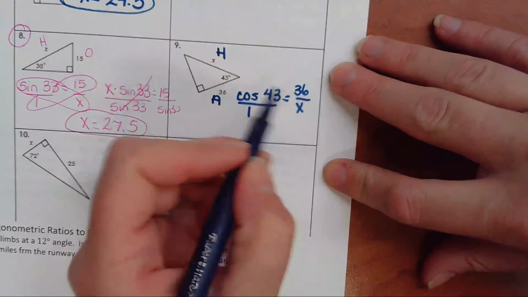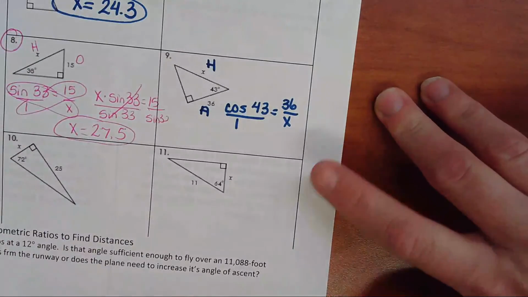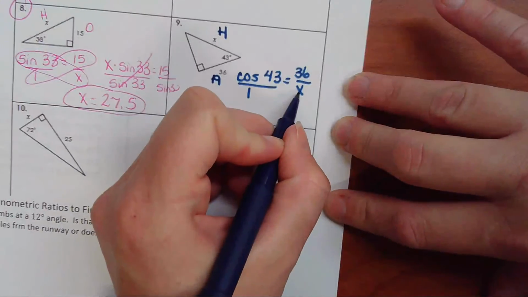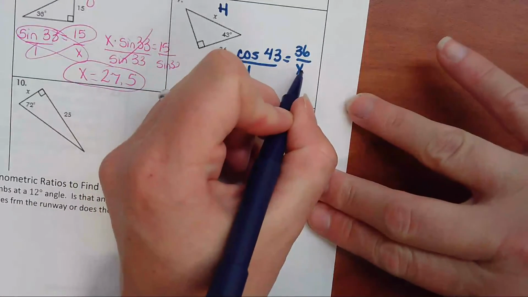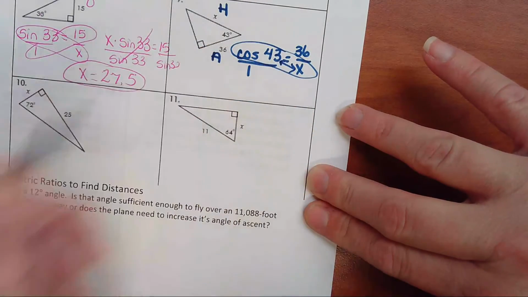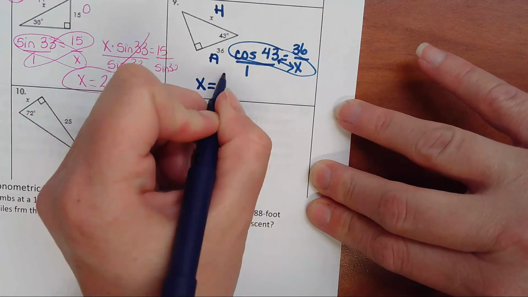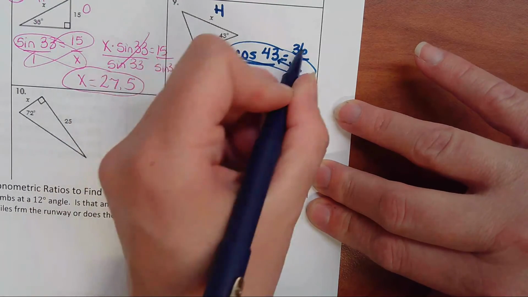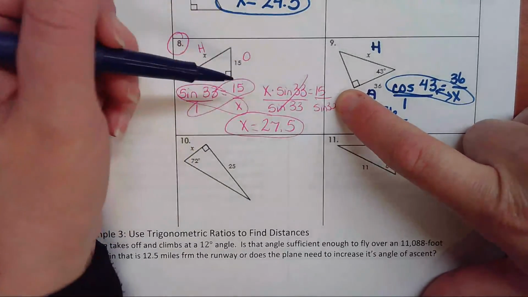So again, I have the X in the denominator. When your X is in the bottom, this is kind of a little shortcut way instead of having to do all this cross multiplying. When your X is in the denominator, you're going to end up having to divide. So if your X is in the denominator, what you can do is take these two right here and they can flip-flop spots. So then you're going to have X equals 36 divided by the cosine of 43. So you can just take 36, and that's really what we did do here.